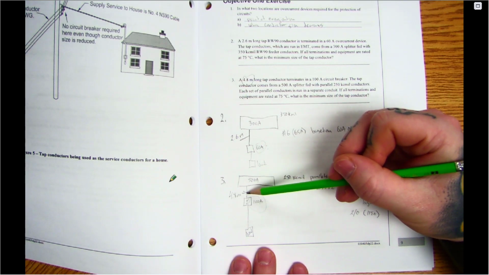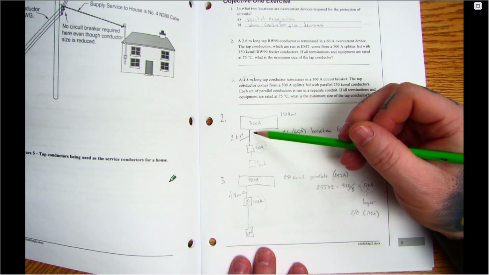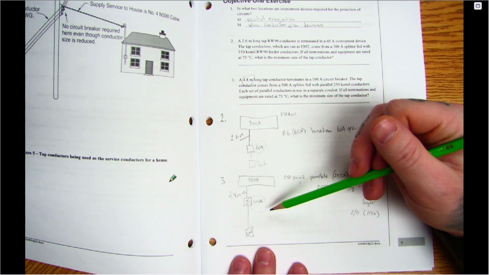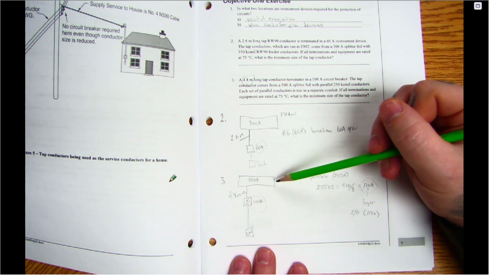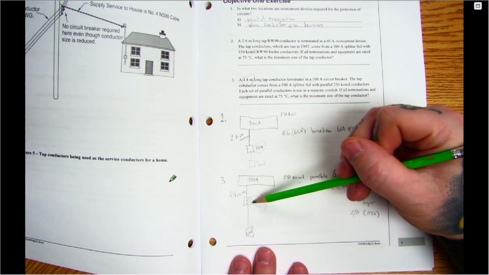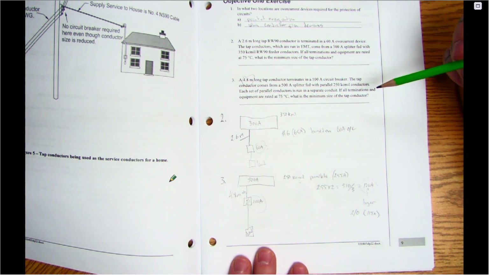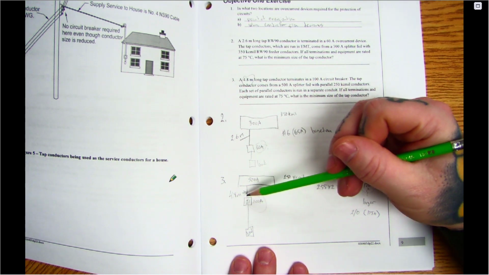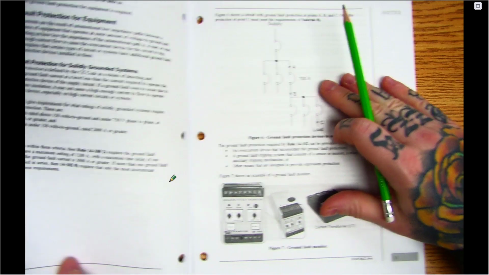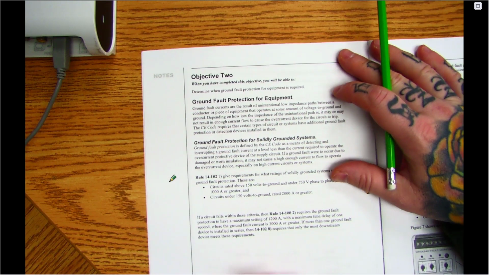If I can keep these tap conductors shorter, they're potentially going to be a smaller size. If this were over 7.5 meters, you'd be pulling parallel 250s to this 100 amp circuit breaker, which you want to avoid like the plague. So take advantage of that. That's why you've potentially seen that in the field.